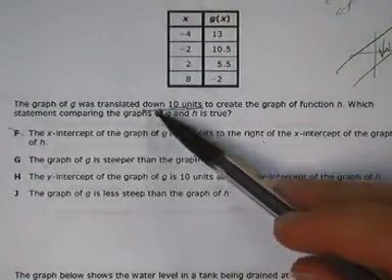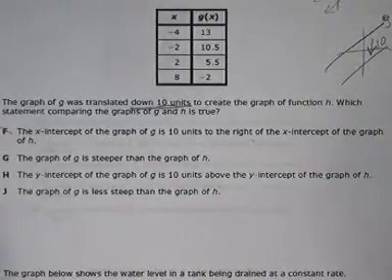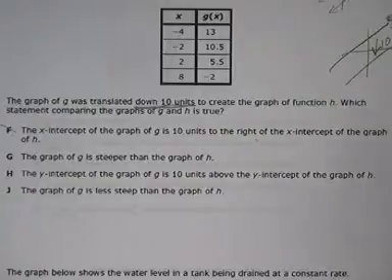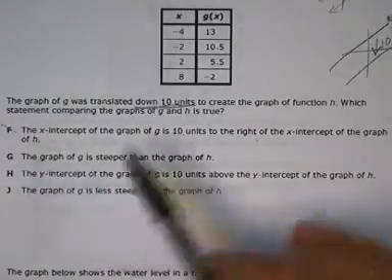It says that we went down 10 units. So you can say that the x-intercept for h is 10 units below the x-intercept for g. Or you could say the x-intercept for g is 10 units above the x-intercept for h. Both are true. Depends on your perspective. Either way, movement left or right is not what's going on here. Nor is it a steeper kind of deal, where the graph of g is steeper.